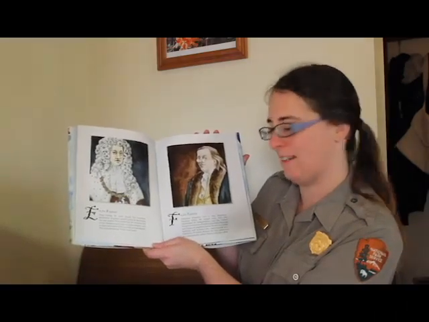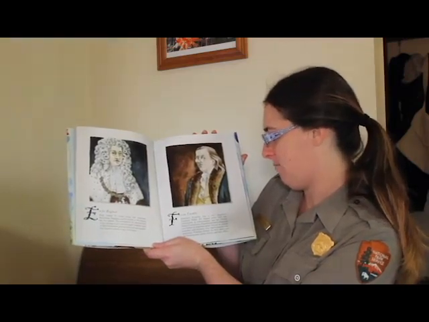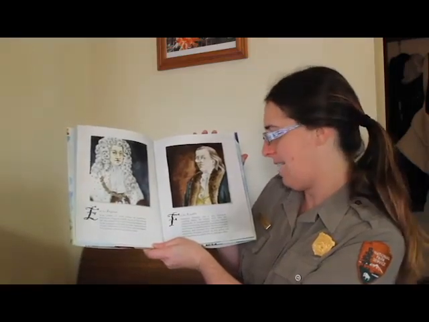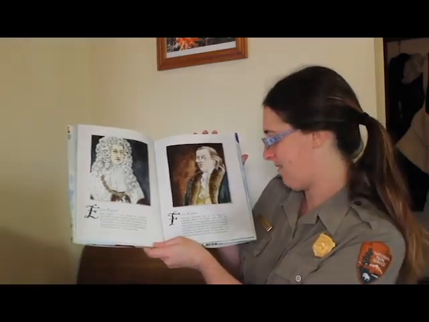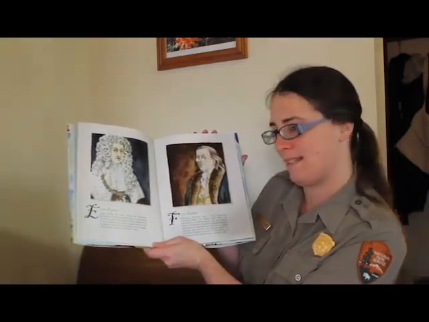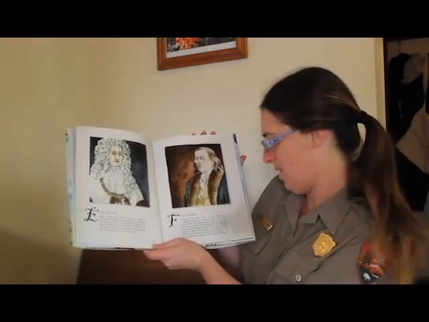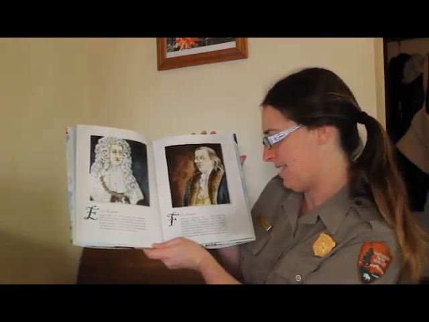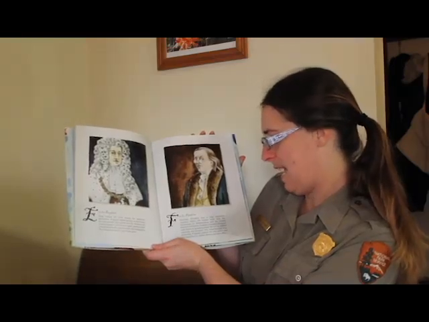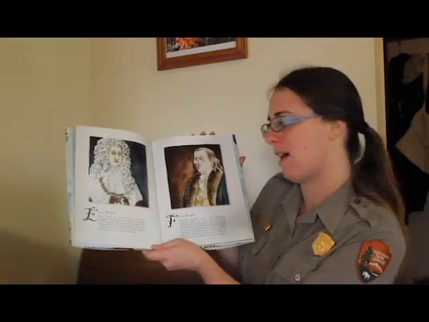F is for Franklin. Benjamin Franklin was a very important founding father. He helped write both the Declaration of Independence and the United States Constitution. Franklin traveled to England and France to negotiate peace. He was an author, scientist, and inventor who experimented with electricity. Franklin started the first police and fire department, public library, and post office.